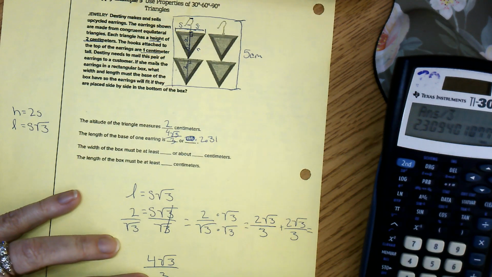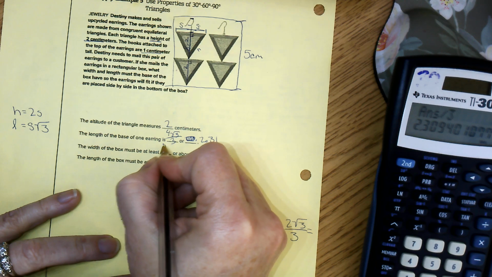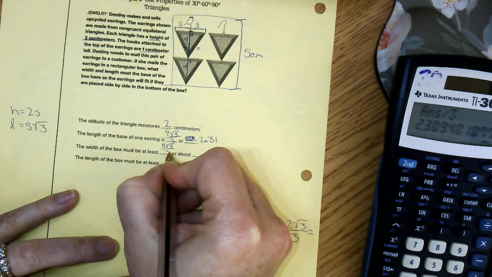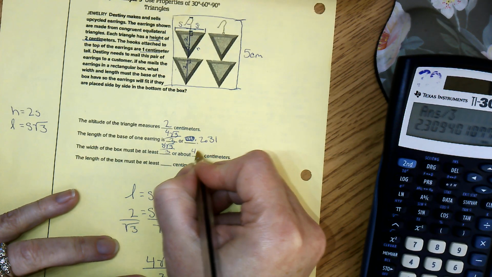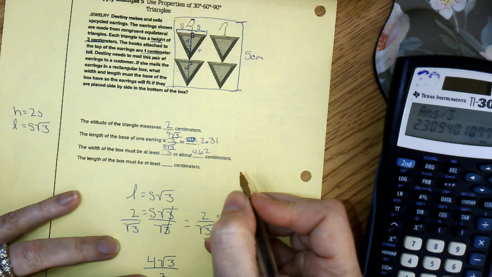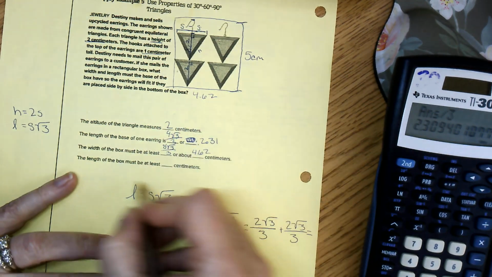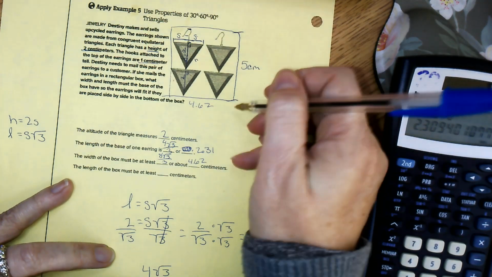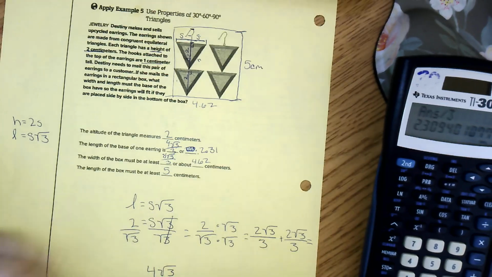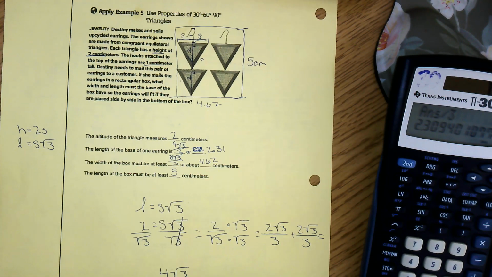But we want 2 earrings side by side, so let's just double everything. That's 8 the square root of 3 divided by 3, or approximately 4.62. And the length of the box is 5. So basically, grab a 5 by 5 box and stick these earrings in it and call it a day.